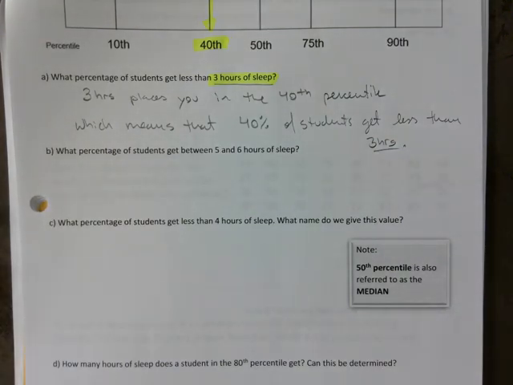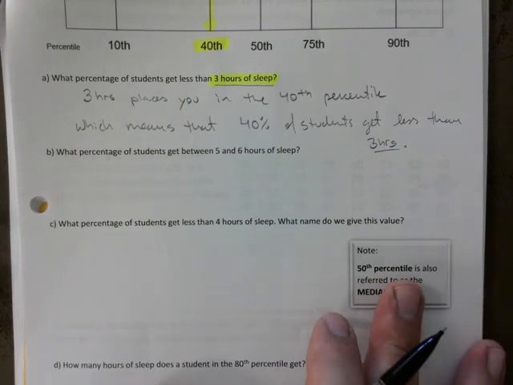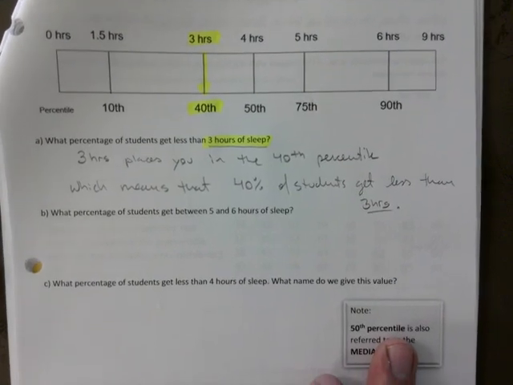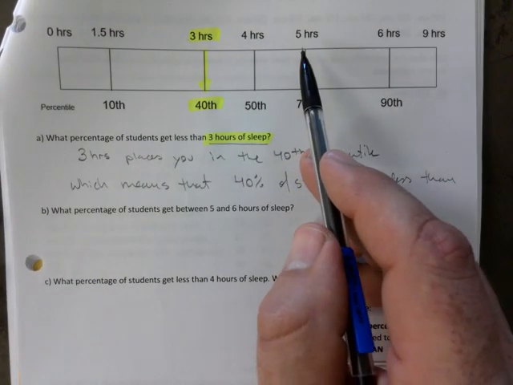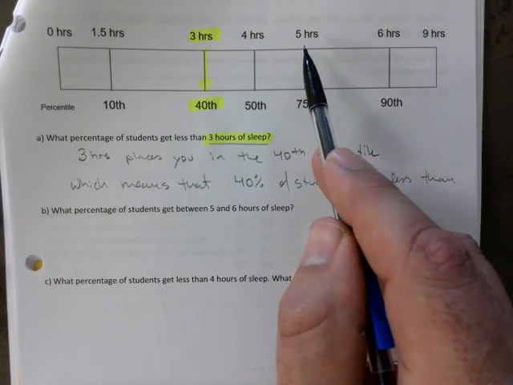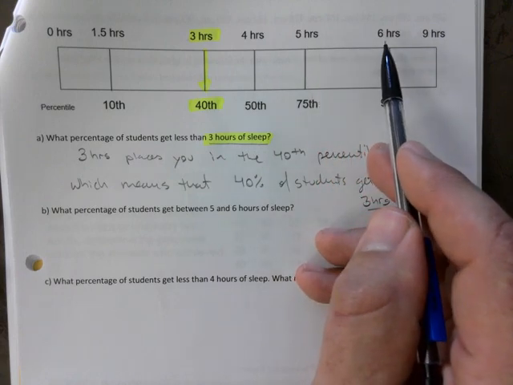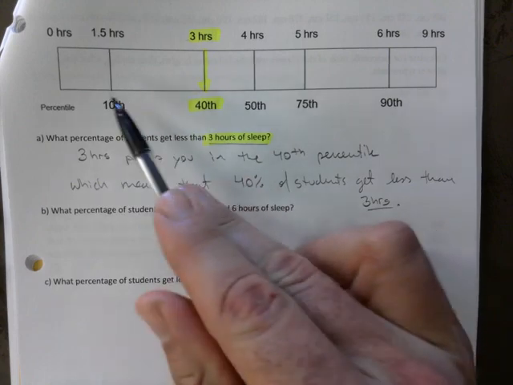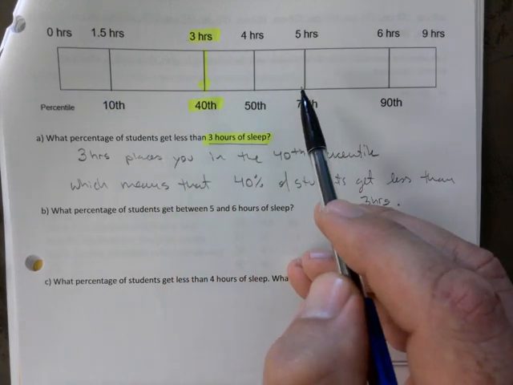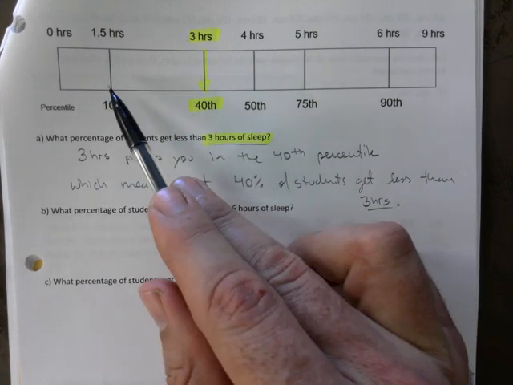Anyways, what percentage of students get between 5 and 6 hours of sleep? Whoa, whoa, whoa, what's this? Between 5 and 6. Listen carefully here. 6 hours means that 90% are less. 5 hours means that 75% are less.